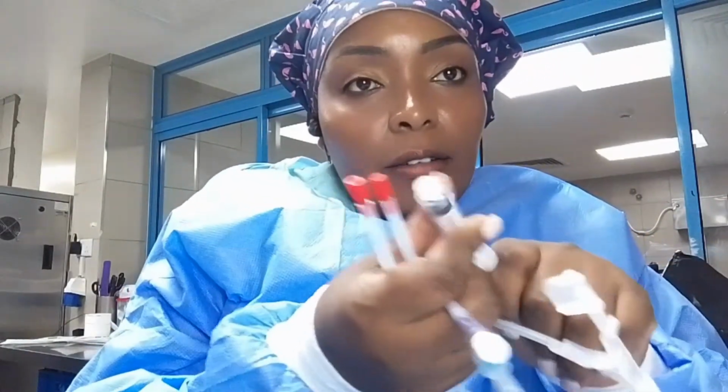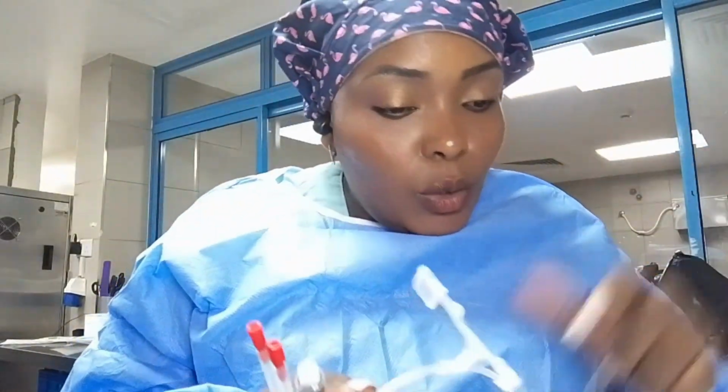This is a flush. Then sutures. I showed you sutures. Then you have this one, a blade, and it is number 11. You will also require a blade. Then a transducer. You have a transducer. You will need it in this procedure.